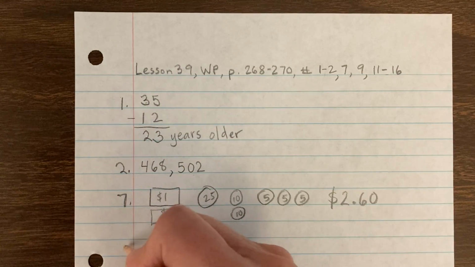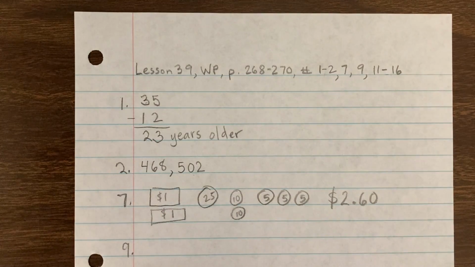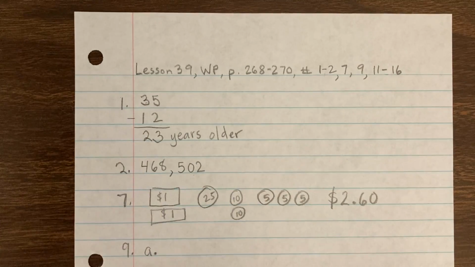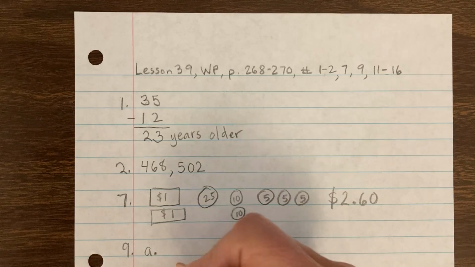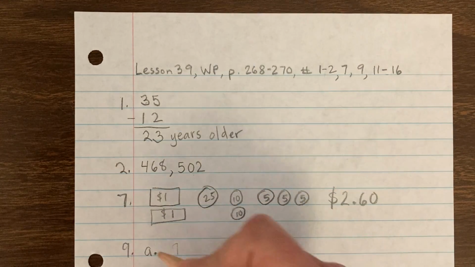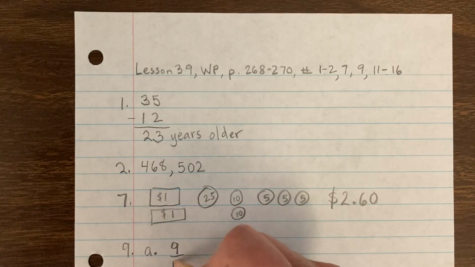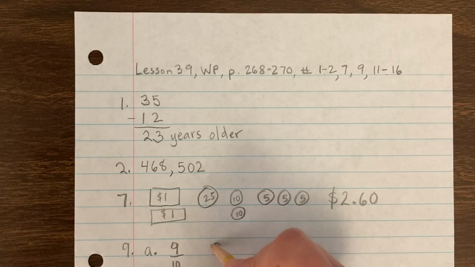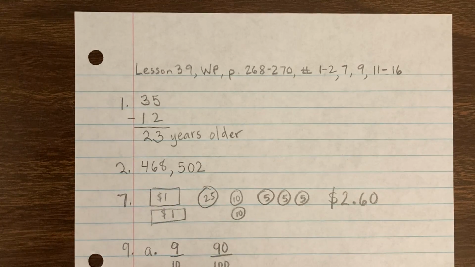Okay, and number 9 has an A and a B. So A says 9 dimes are what fraction of a dollar? Okay, so you can write these in 2 different ways. So 1 dime is 1/10 of a dollar. So 9 dimes are 9/10 of a dollar. Or if you want to count up all the money, that would be 90 cents. So you could write it like this, 90 over 100. These are the same, these are equal, okay?